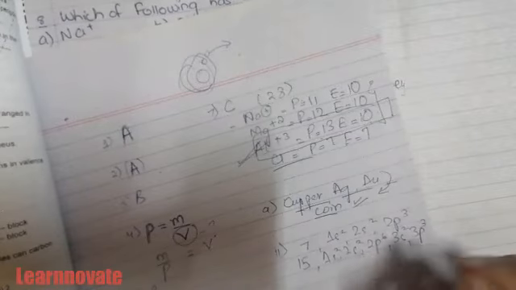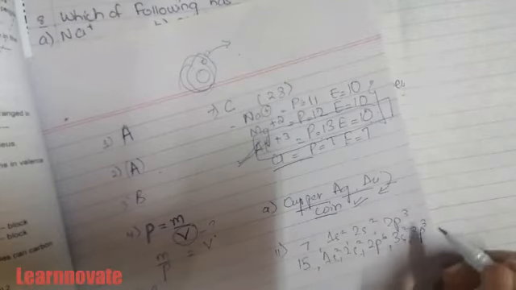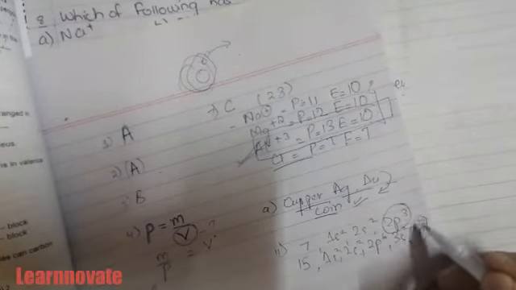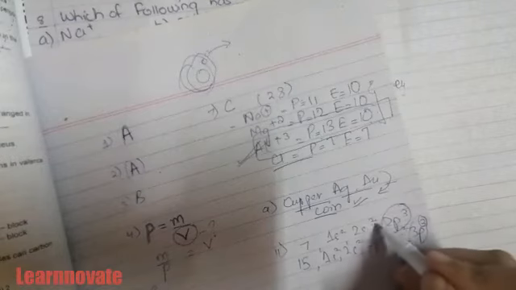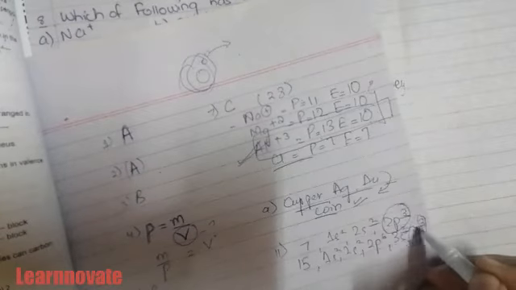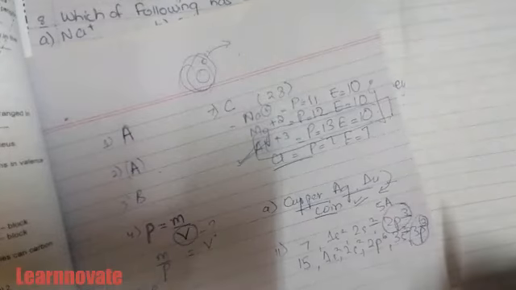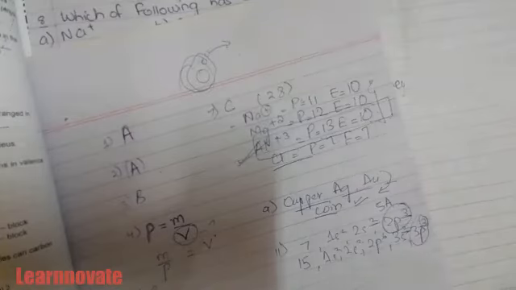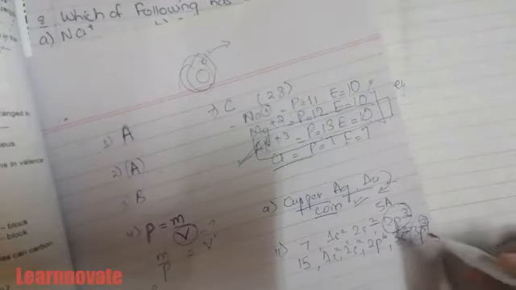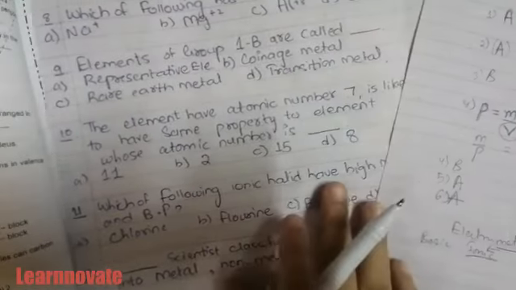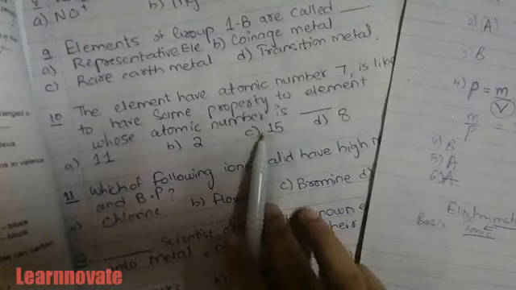So here it will be 15, 10 plus 5 is 15. Here you can see that this part is matched, and they both belong to the 5th group, 2 plus 3 is 5A. So they belong to the 5A group, and that's why they have the same properties. The period is changed, that is 2 and 3, but the properties are the same because the elements are of the 5A group. So the answer is C for question number 10.